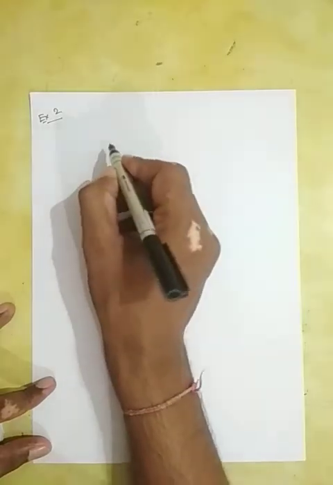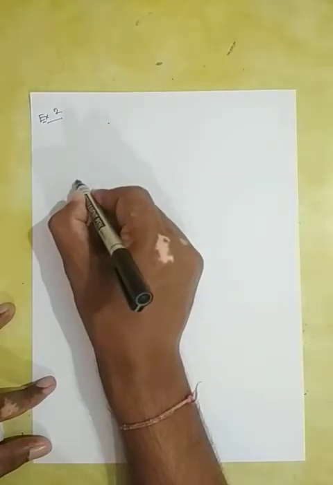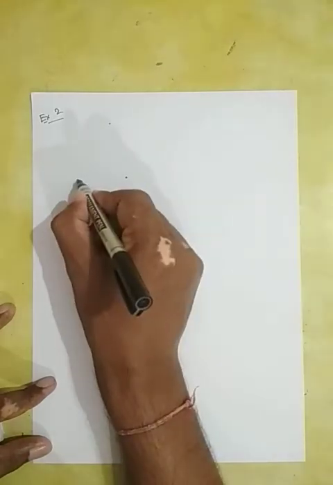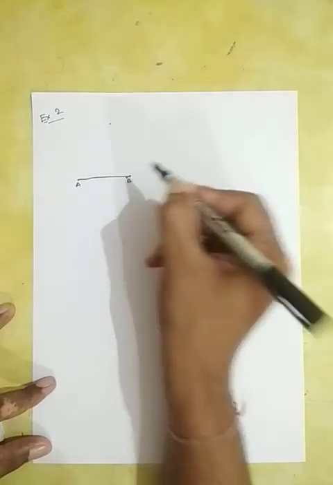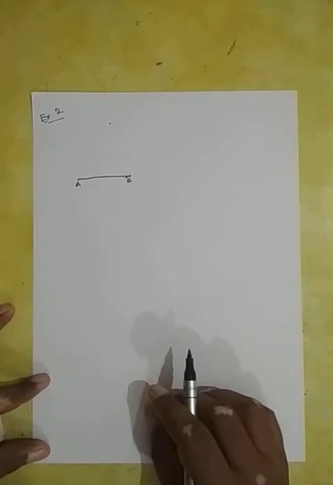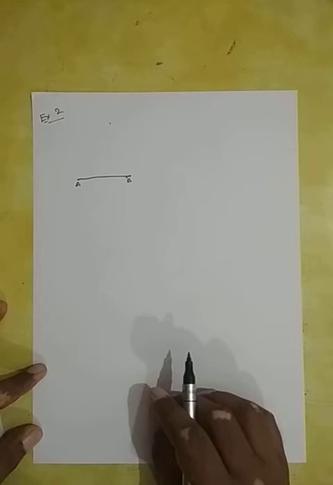Friends, we take a line segment. Suppose this is a line segment, A and B. Now, in the statement, given a line segment of any length, we construct an equilateral triangle.